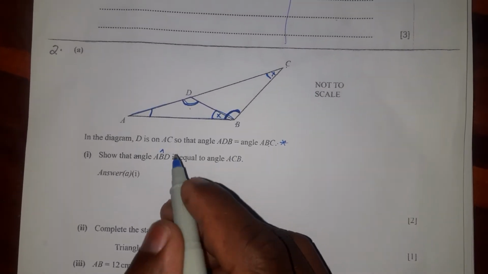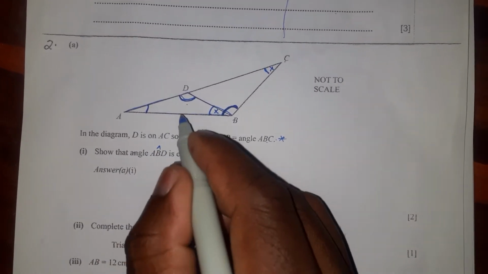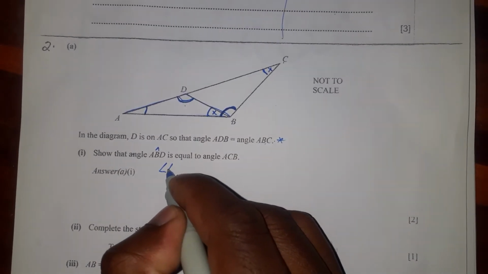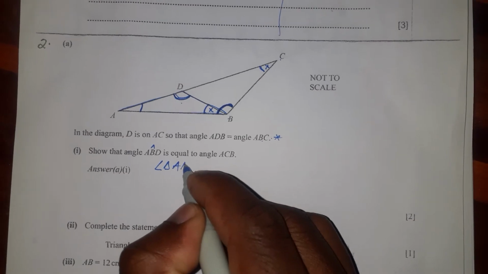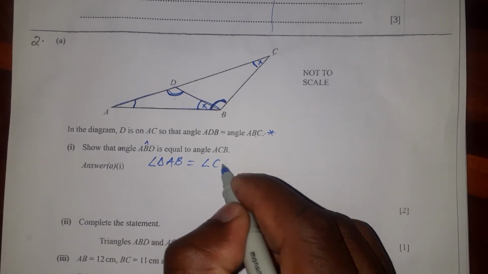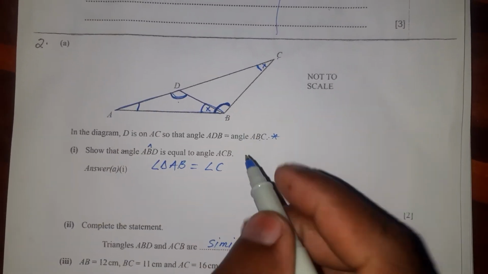Therefore, we can write angle DAB is equal to angle CAB.